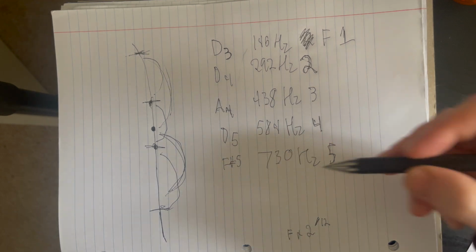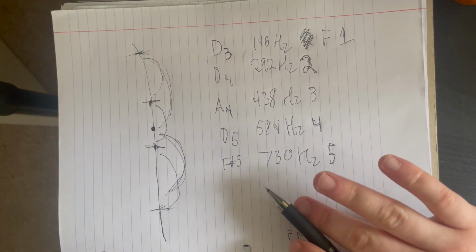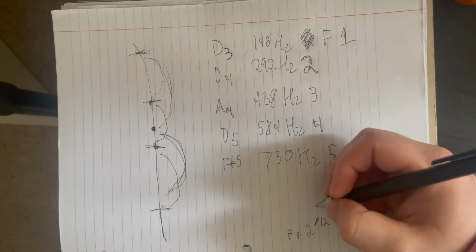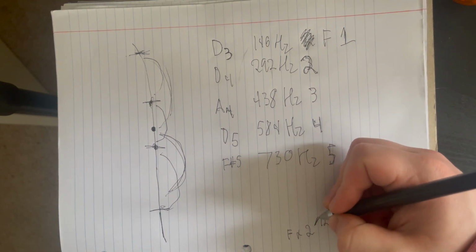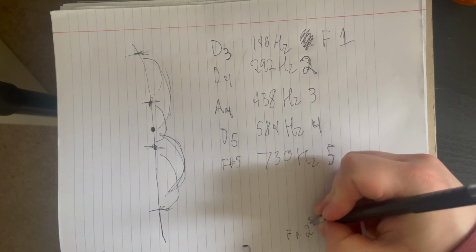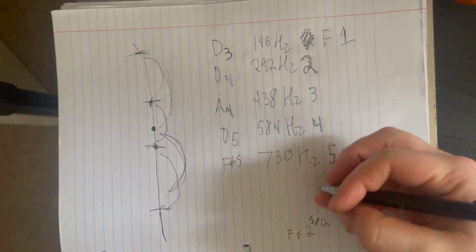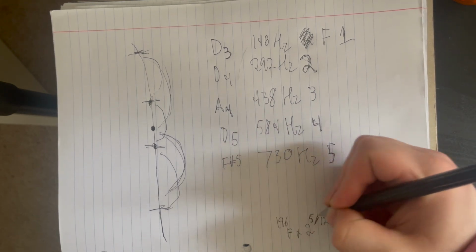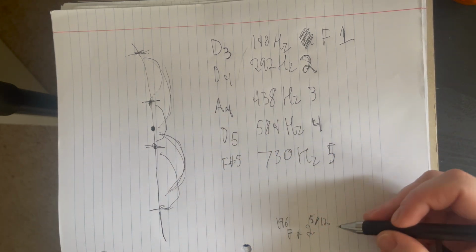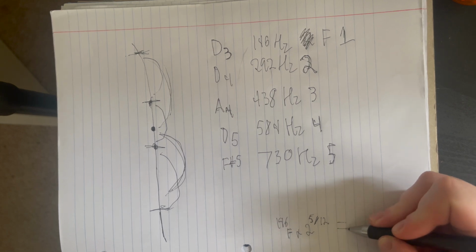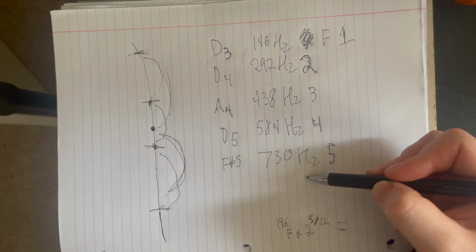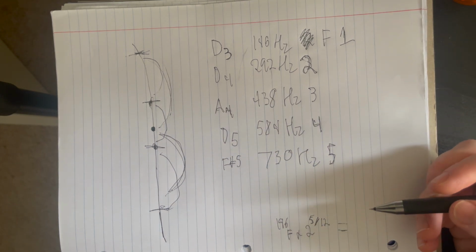So if I were to take a third, then F times 2 to the scale degree of 5 out of 12. And so if F is 146, and we're multiplying it by 2 to the 5 out of 12, that comes out to be slightly more than 730 hertz. And I don't remember what the number is.